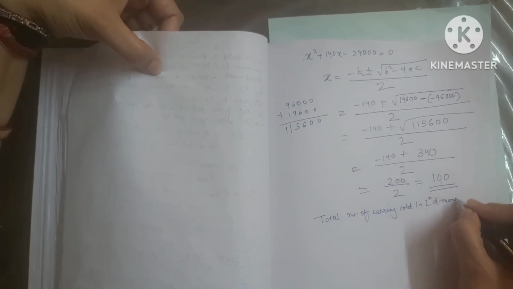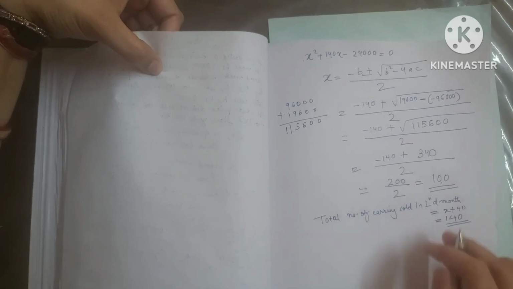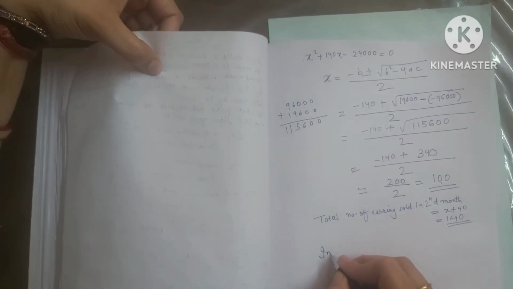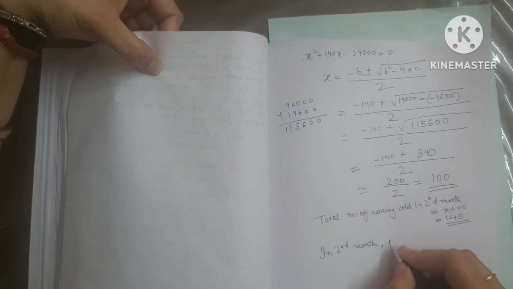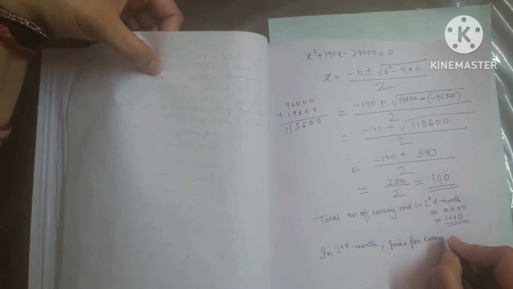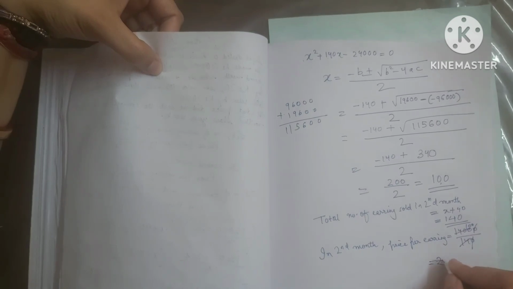X plus 40. We had written this expression before. So it will become 140. This is the number of earrings sold in the second month. In the second month, what was the revenue? Revenue was 14,000. So price per earring will be 14,000 divided by 140. It is 100 rupees.